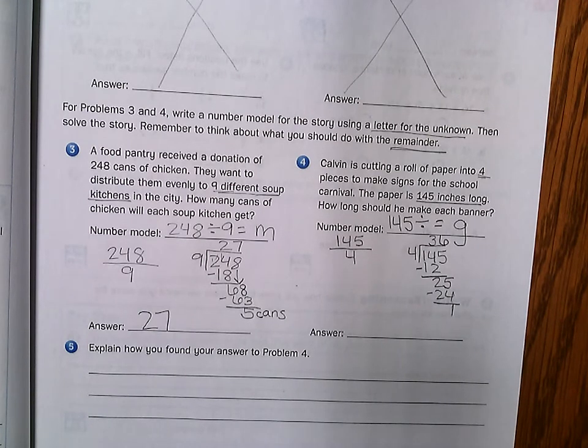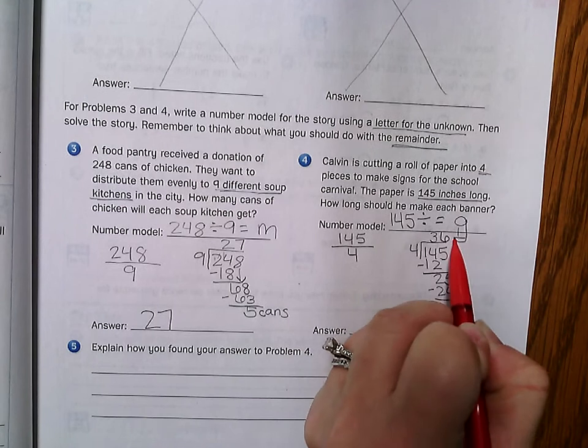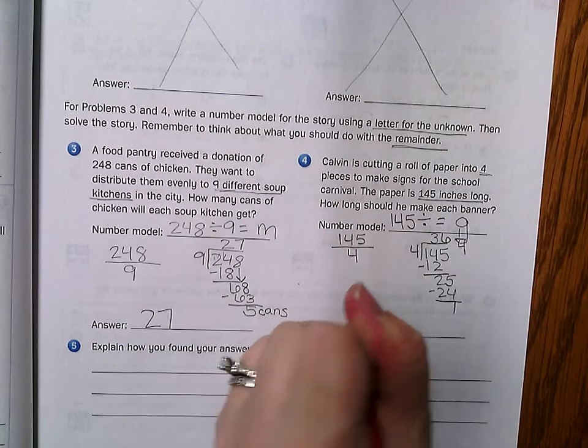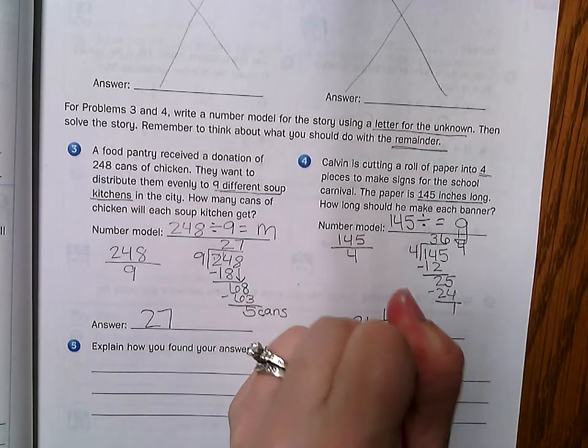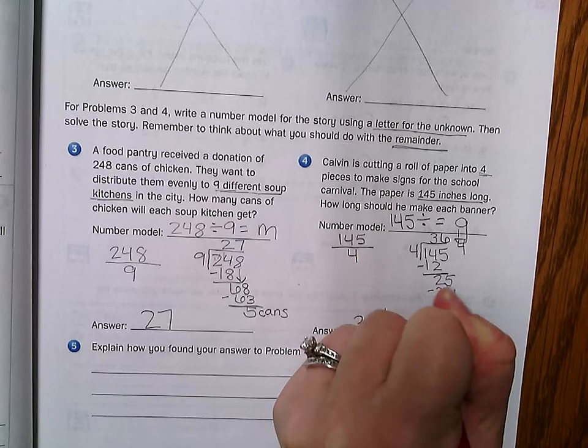Okay, so I have to think, well, what is that remainder? I'm dealing with inches, and I know when I have inches, I can have partial measurements. So I know that I can cut my remaining piece into fractions. So I could have 36, and then I could cut it into smaller pieces and have 36 and 1/4. So my answer for this one will be 36 and 1/4 inches.